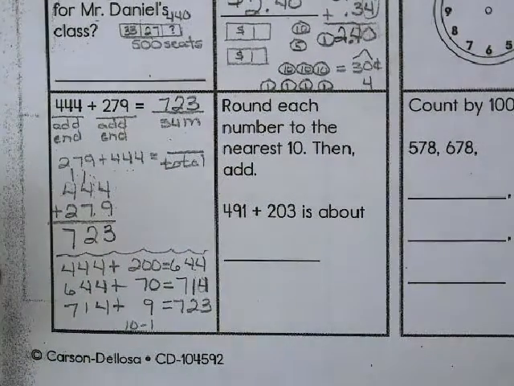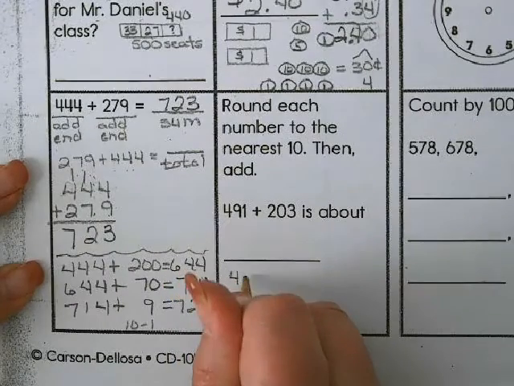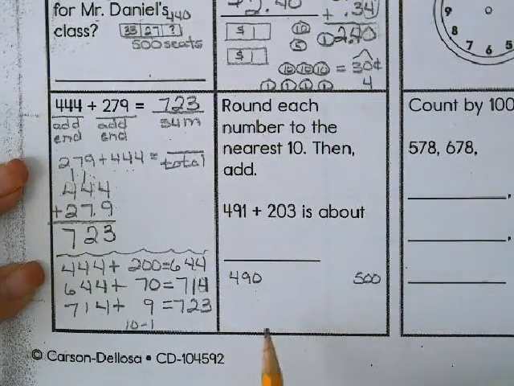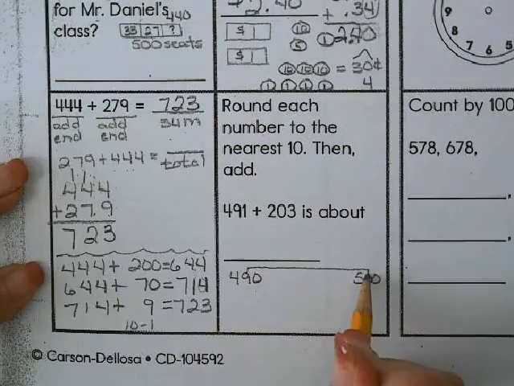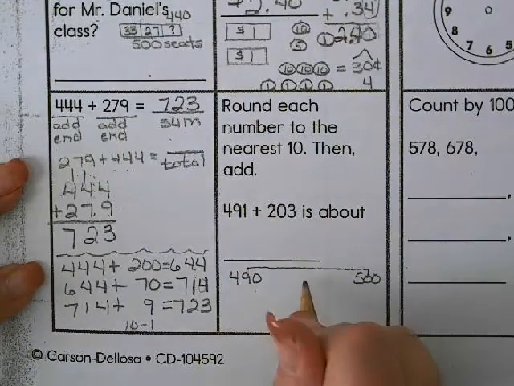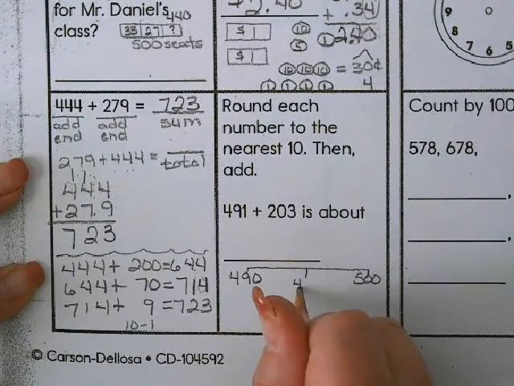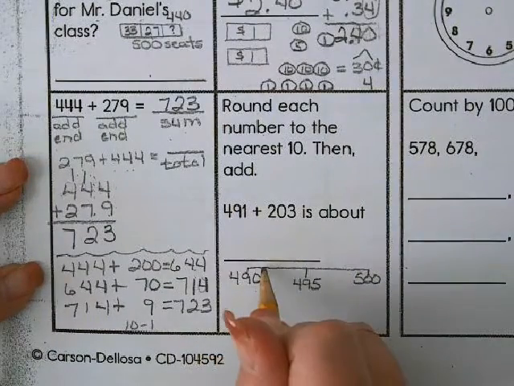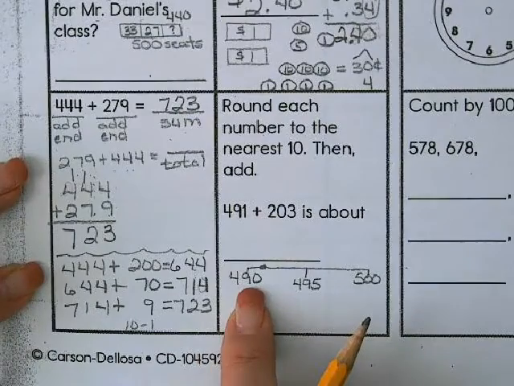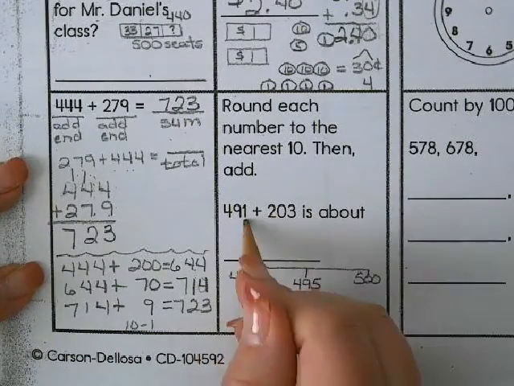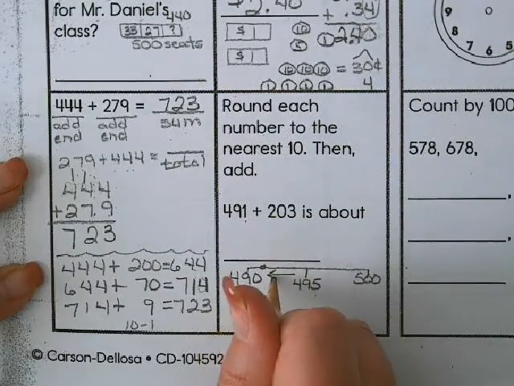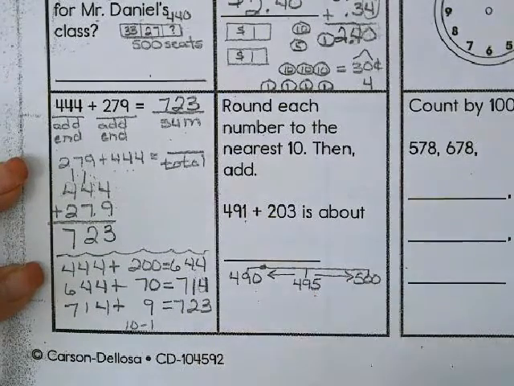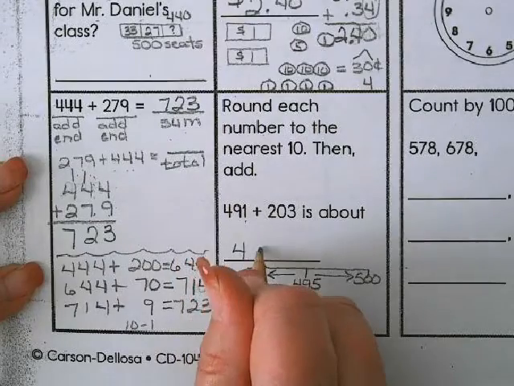Round to the nearest 10. So 491 either rounds to 490, or the next 10 would be 500. Because if we're counting by tens, multiples of 10, we know that 500 is our next group of 10. Remember, between tens is 5. So right in the middle would be 495. 491 is going to be right about here. So remember, if the ones place is less than 5, we are going to round down. If the ones place is greater than 5 when we round to the nearest 10, then we're going to round up. So we know that 491 rounds to 490.